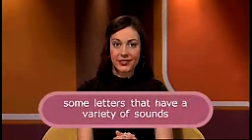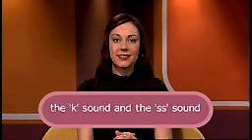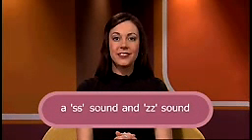Chris uses the phrases: some letters that have a variety of sounds. The letter C had two sounds, the K sound and the S sound. Colour coding. The letter S, a S sound and Z sound. So we can guess that the method focuses on letters that have a variety of sounds. For example, letter C, which has two sounds, K and S. We also know that colour coding is used to help recognise common sounds, and that the letter S has a S sound and Z sound. So we have quite a bit of information about phonics now.